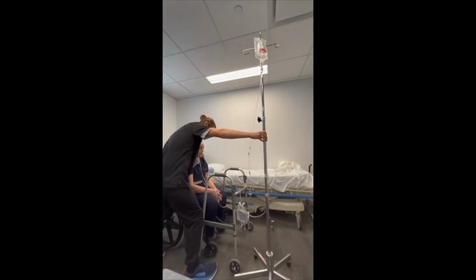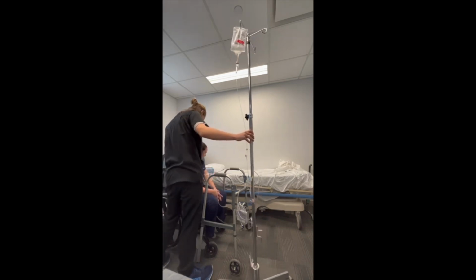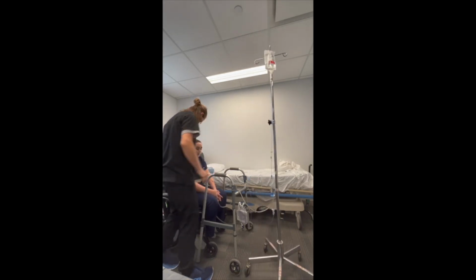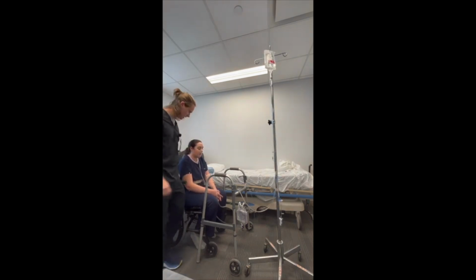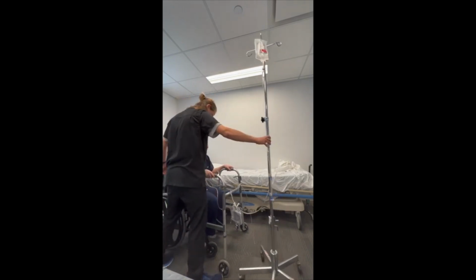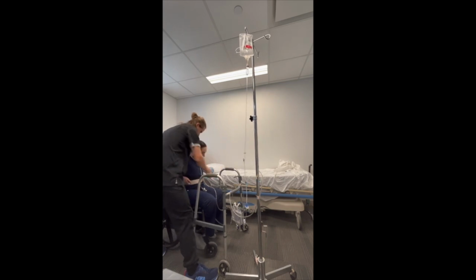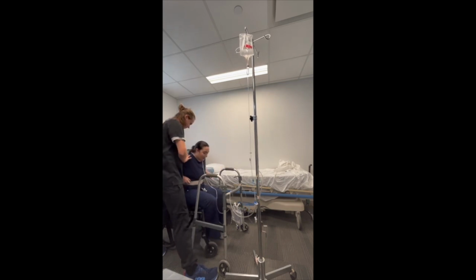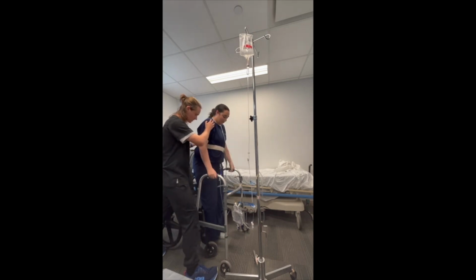So I'm going to get into position. Where should I push off of? So what we're going to do here is you're going to stand up by pushing off of the armrest. Okay. And then once you're standing, I want you to come up and grab onto the walker a little bit, okay? All right, so remember we're going to push off from the armrest. Right. And let's rock forward. On the count of 3, we're going to stand. 1, 2, and 3. All right, and then you can grab onto the walker.